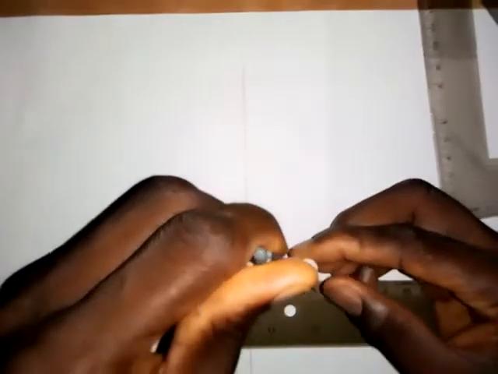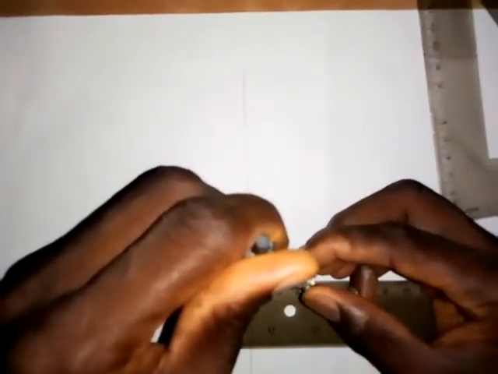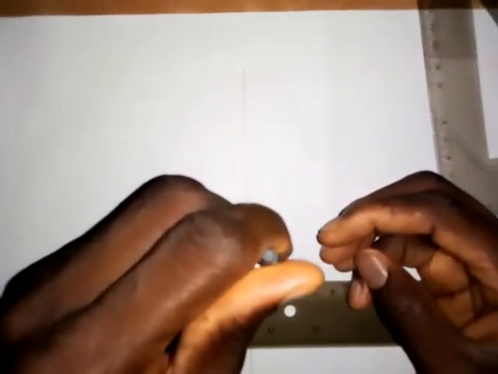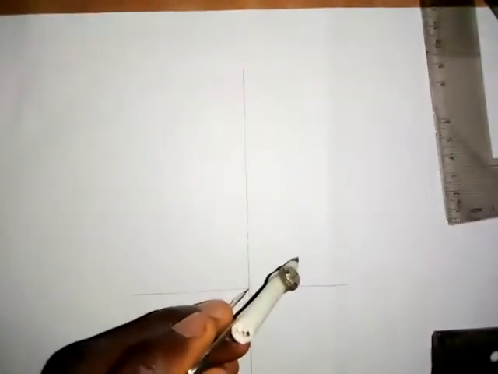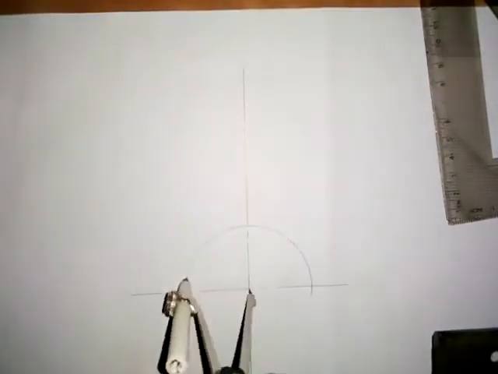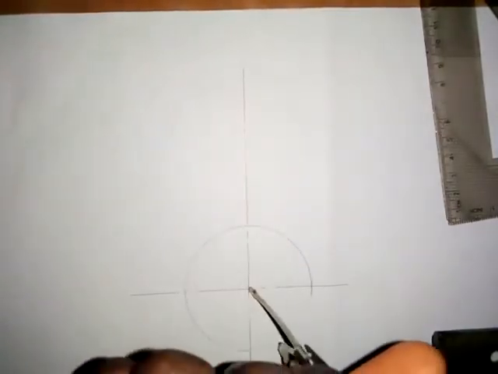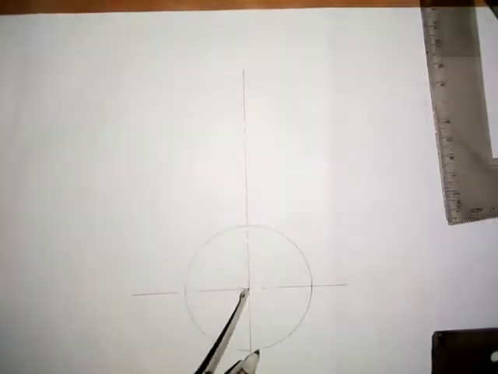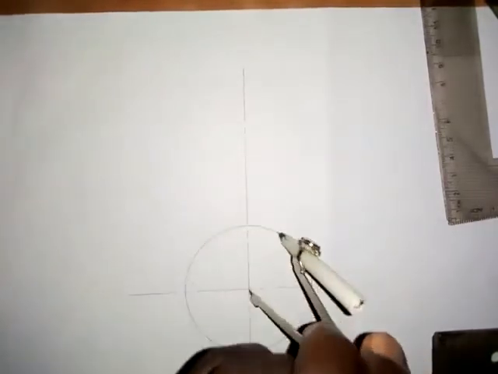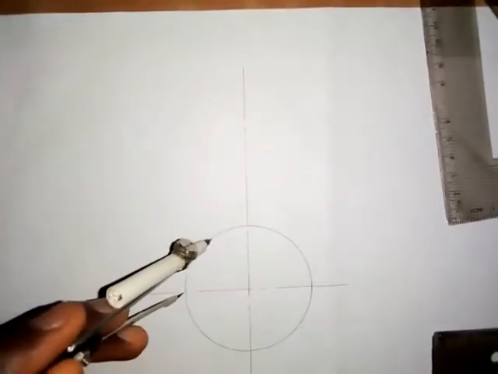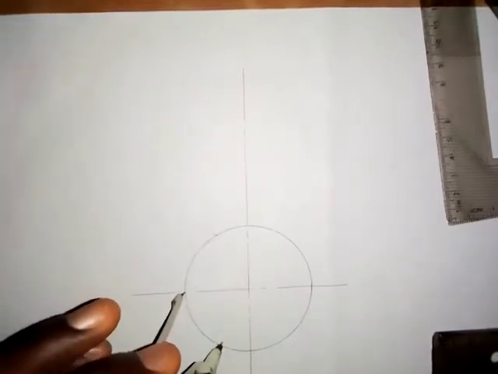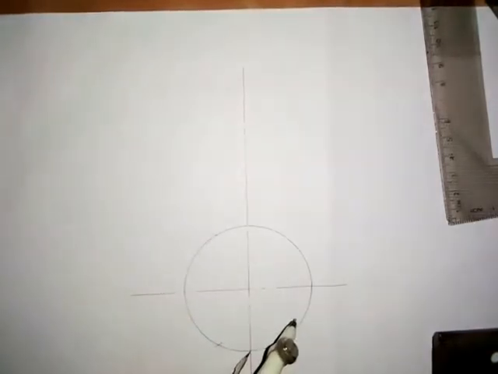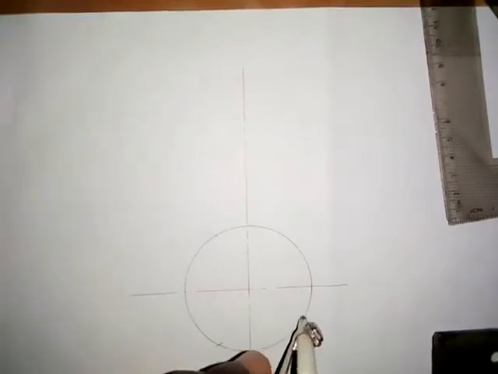That is half of the diameter given to us. 70 by 2 will give us 35. So take a measurement of 35 millimeters. So put it at the point of intersection of the 2 center lines and draw a circle. Draw a circle like this. So divide the circle into 12 equal parts, using the same radius that you used to draw the circle. So just place it at the 4 points.